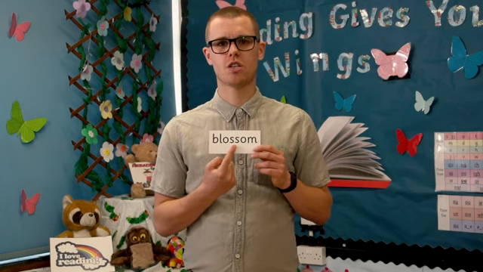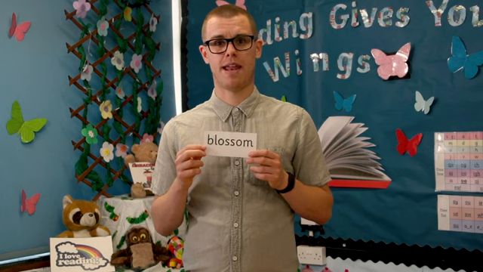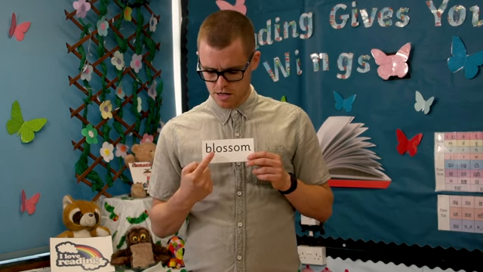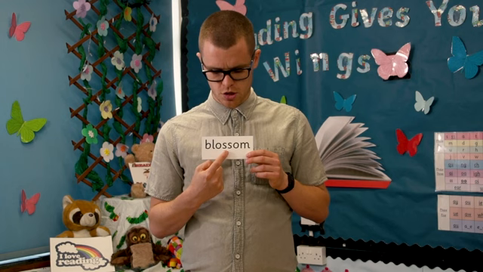Here is the final word. Can you spot the digraph? Yes, the digraph is S. Read each sound, then blend. B, L, O, S, O, M. Blossom, but we say blossom. A blossom is a flower we usually see on trees. It can be a beautiful pink colour, just like this.